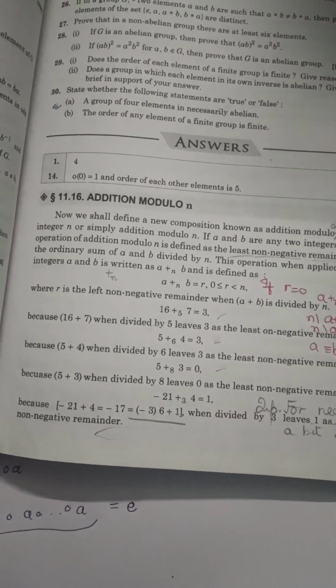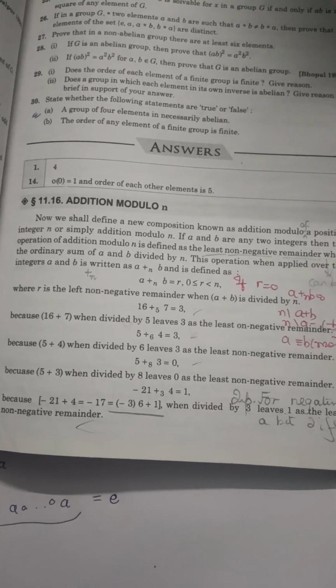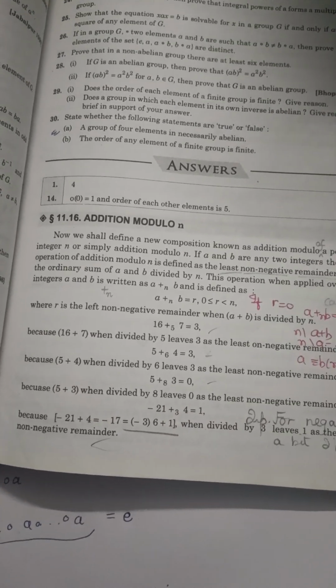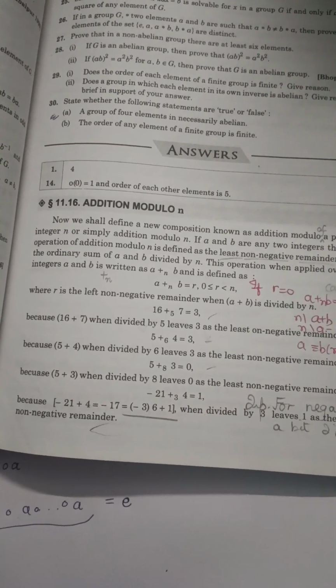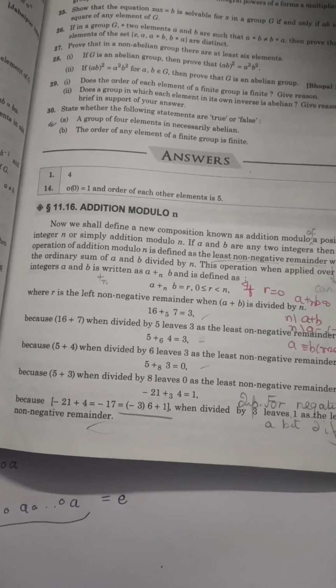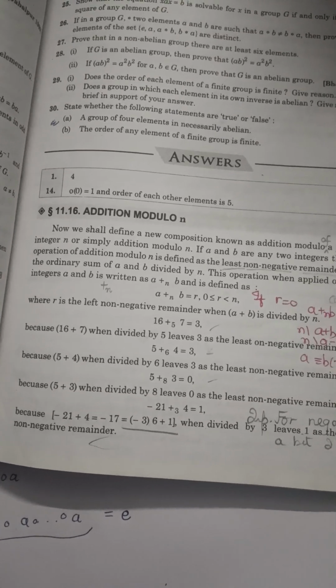Similarly, take another sum, 5 plus_8 3. You take the sum 5 plus 3 and divide it by 8. So 5 plus 3 is 8, divided by 8, you get the remainder 0.